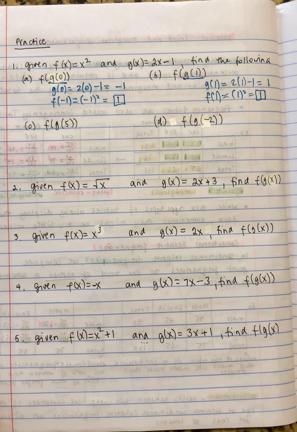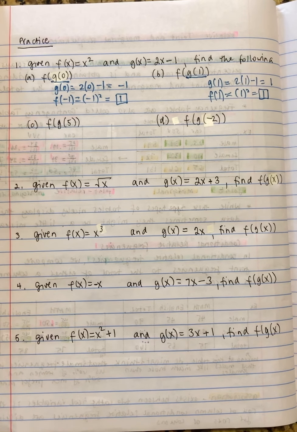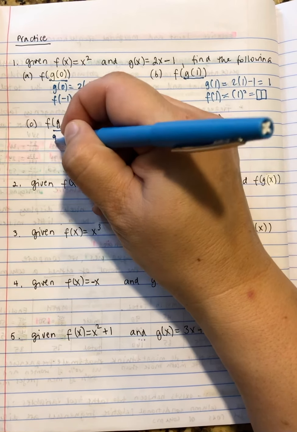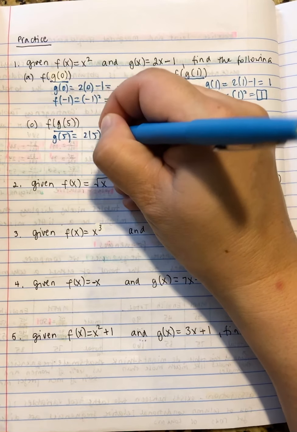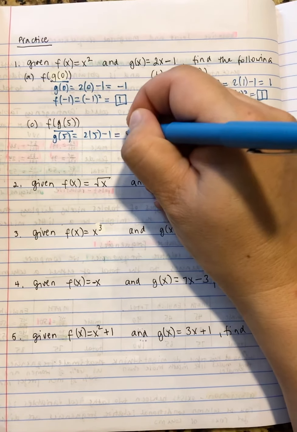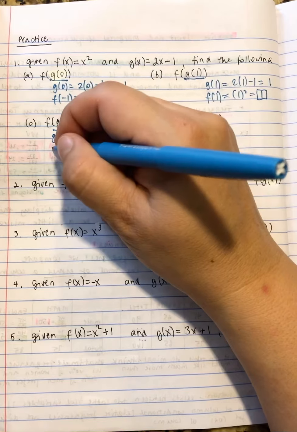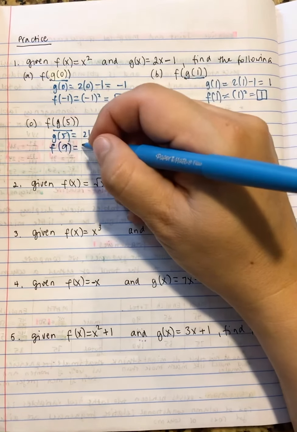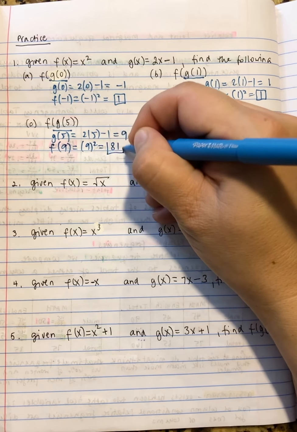Okay, problem C. We need to find f of g of 5. So again, we're going to find g of 5 first. So g of 5 means 2 times 5 minus 1. 2 times 5 is 10, minus 1 is 9. And then we are going to take this 9 and plug it into f of x. So f of 9. And since f of x is x squared, that means 9 squared, which is 81.